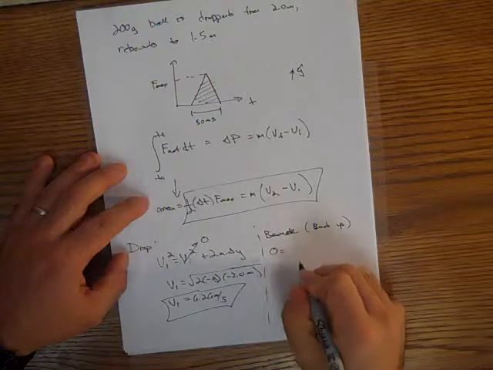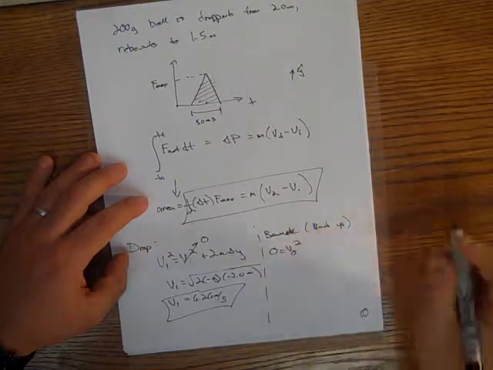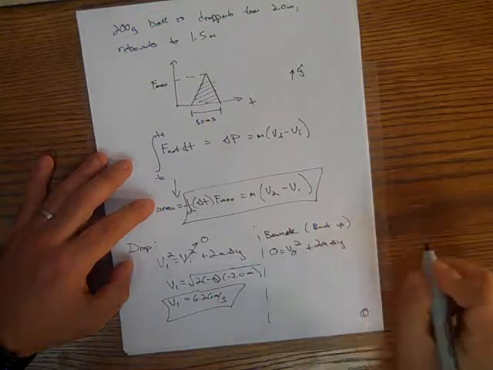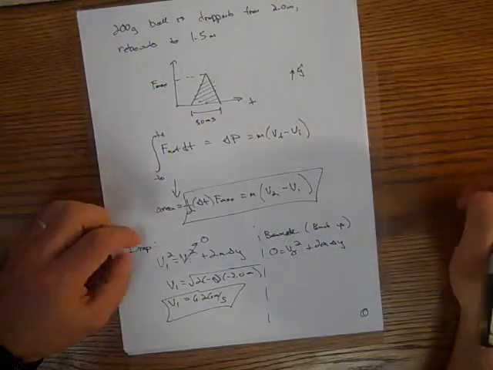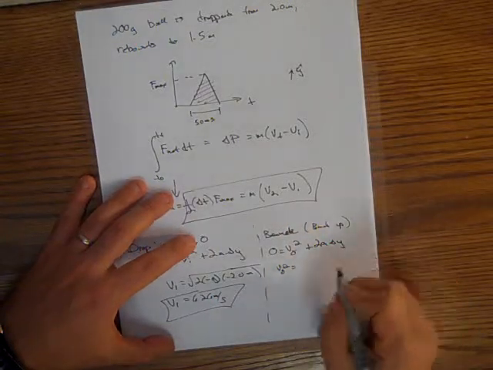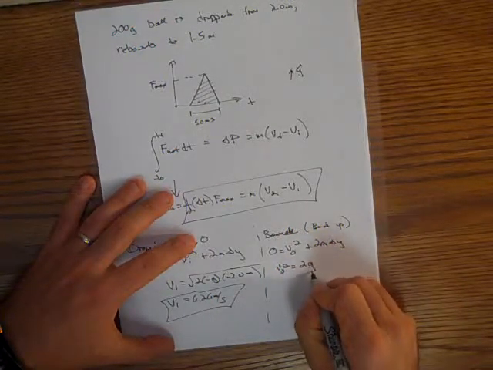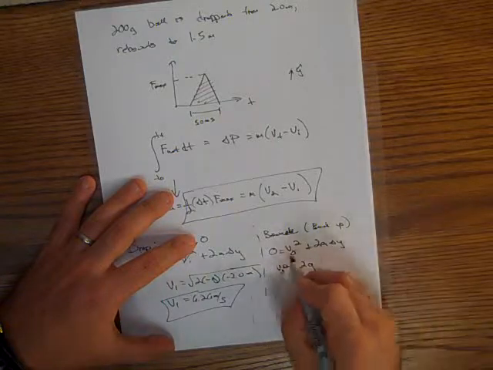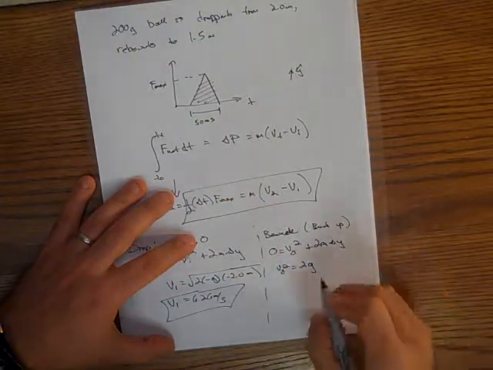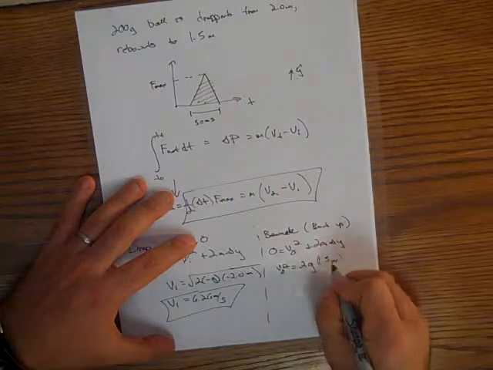So 0 equals v2 squared plus 2a delta y, or v2 squared is equal to 2 times g, since g was negative, so I brought it to the other side, and delta y is a positive quantity, and it's 1.5 meters.